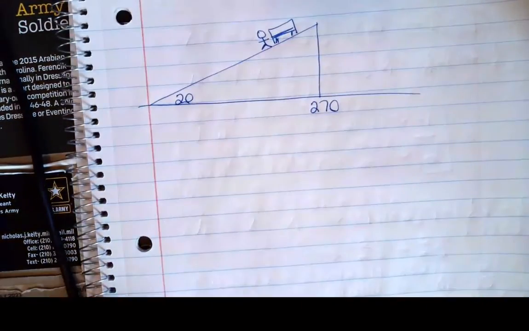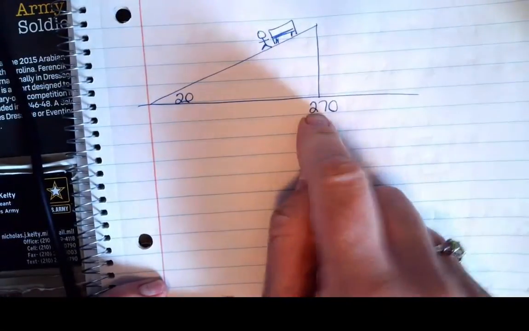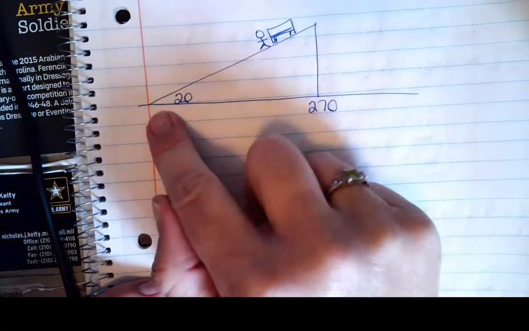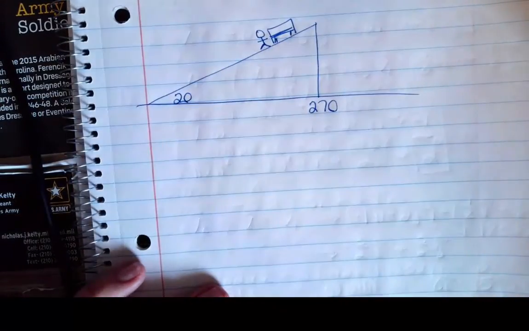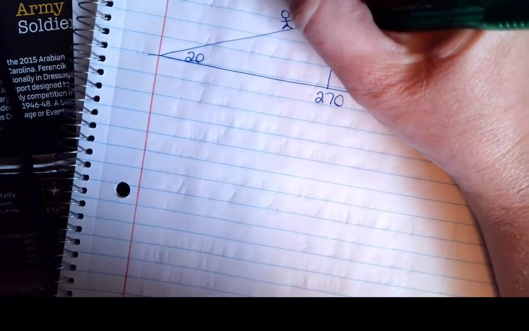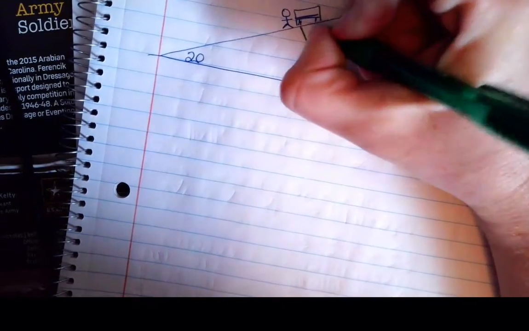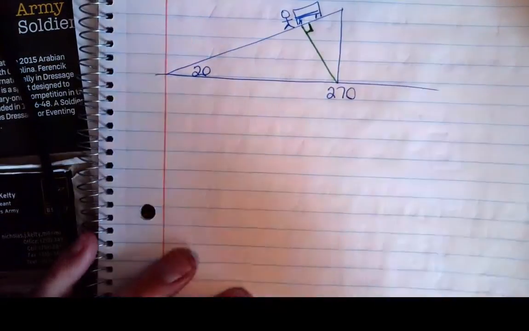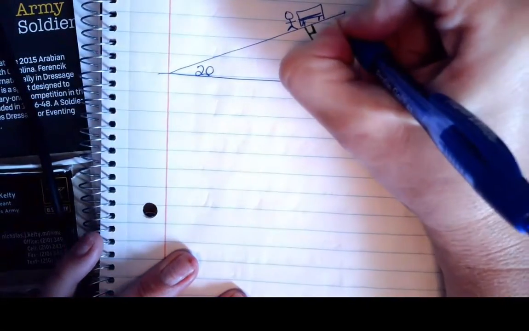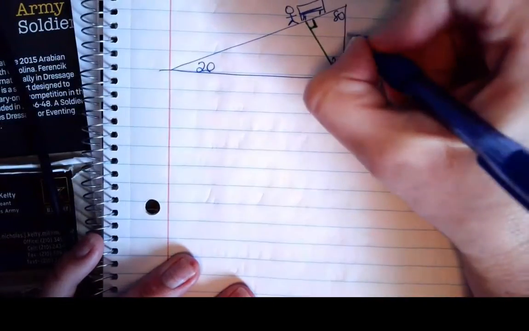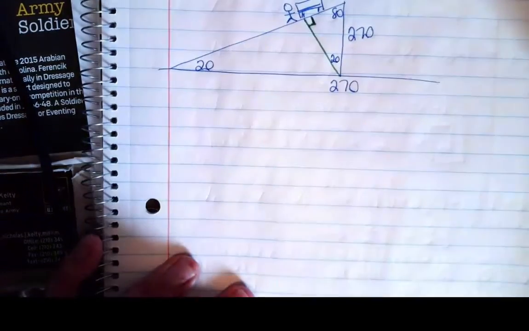Okay, so I can apply the same thing. I actually want the force to not be the vertical component. I want it to be the hypotenuse. So I am going to turn this and drop this down so that he is a perpendicular line. If this was 20, this was 80, which means this is 20. So I can now find that my hypotenuse is 270.